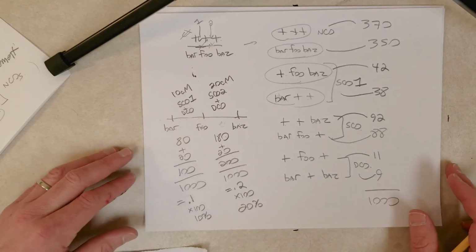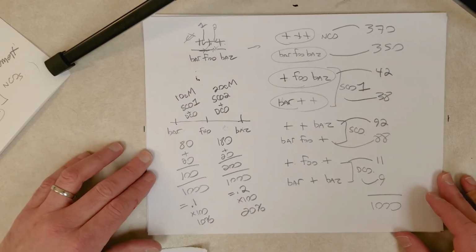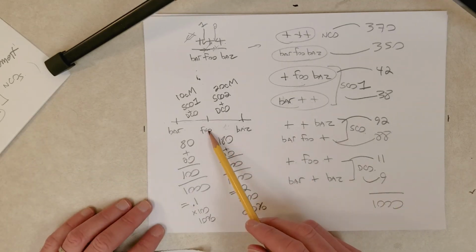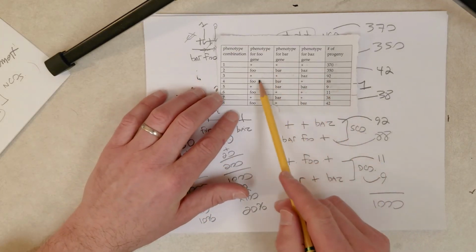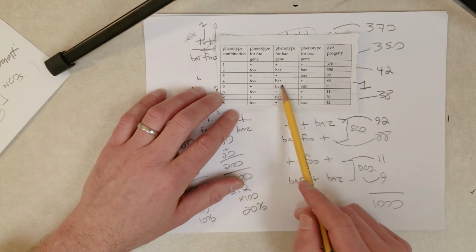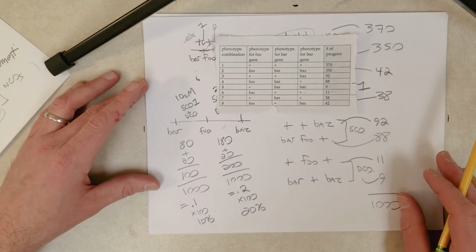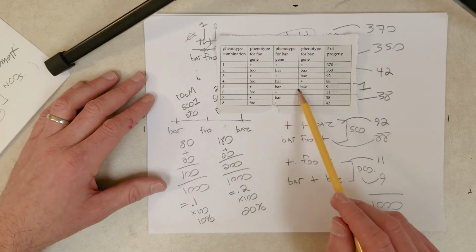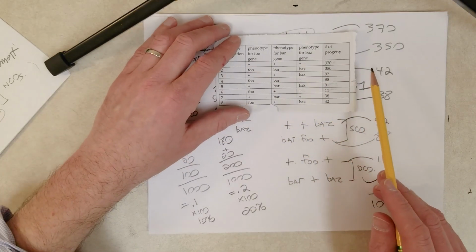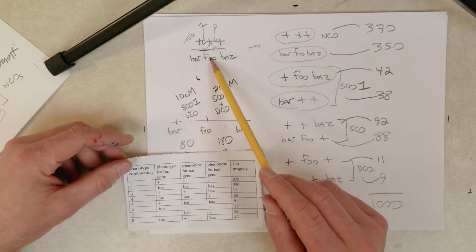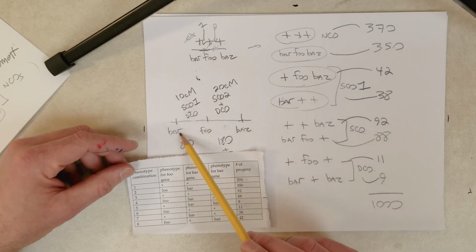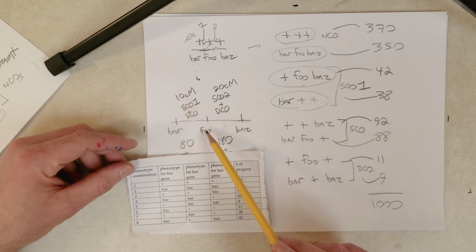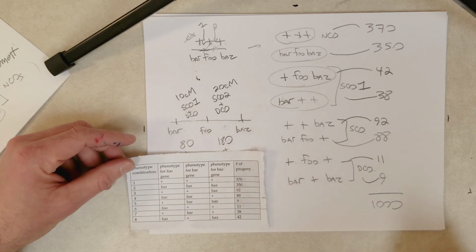And okay, well, yeah, that's it. That's it for the 3-point cross. And not only did we find that foo was in the middle, but using this progeny or offspring, sorry, I use progeny and offspring synonymously. I consider them to be synonyms. But using this offspring phenotype table, we're able to determine not only what gene is in the middle, but the genetic distances between the gene in the middle and the flanking genes.